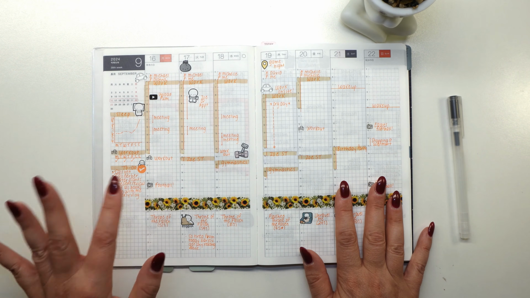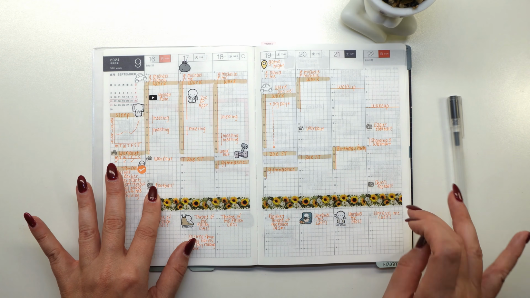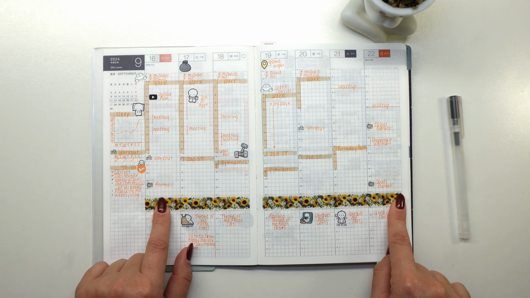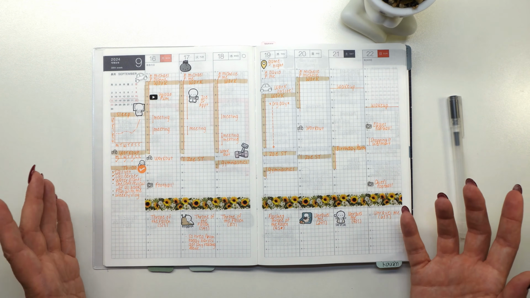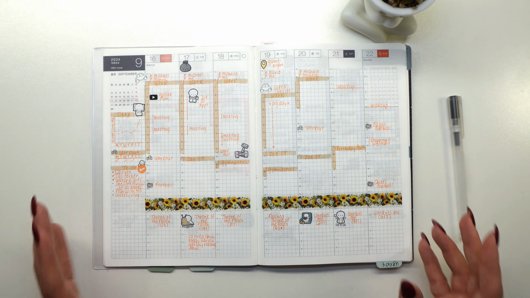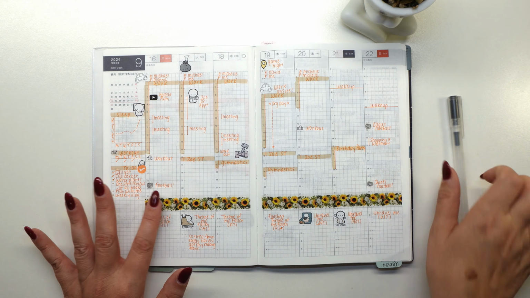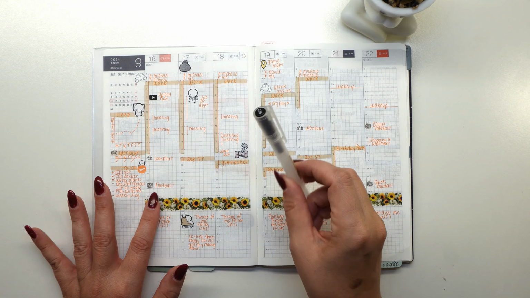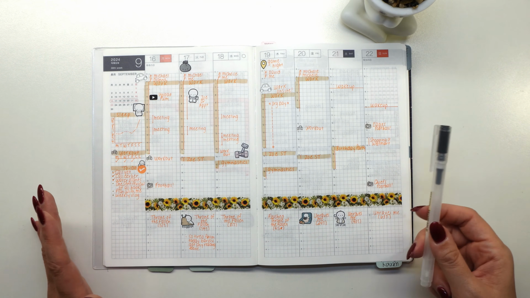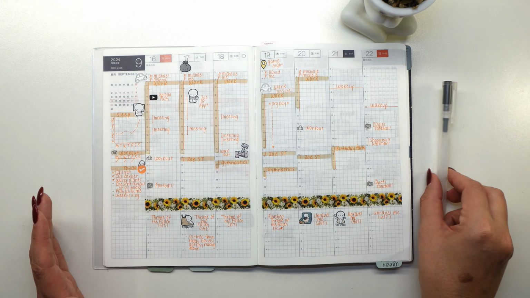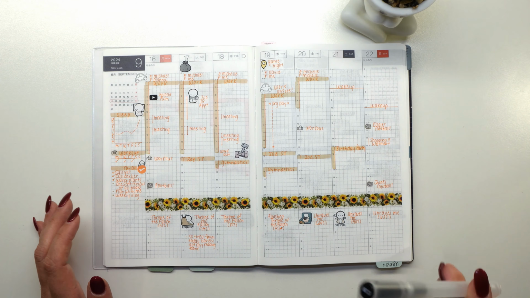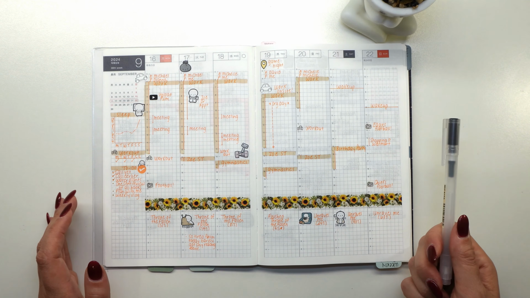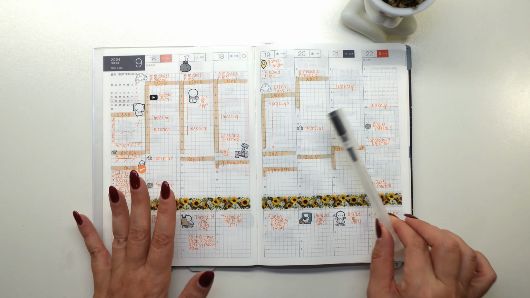And then this was the 16th through the 22nd. This is washi that I got from Jet Pens. And then I decided, originally I was going to make this very fall-ish. And I have an orange Muji pen. I got it on Amazon. It was like a multi-pack of a bunch of different colors. The Muji pen is my absolute favorite in the Hobonichi Cousin. And so I decided I wanted to use the orange Muji pen for this spread.